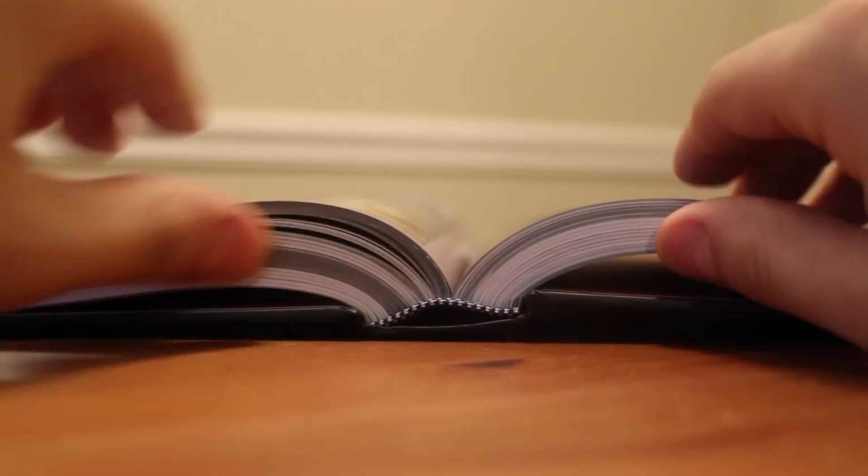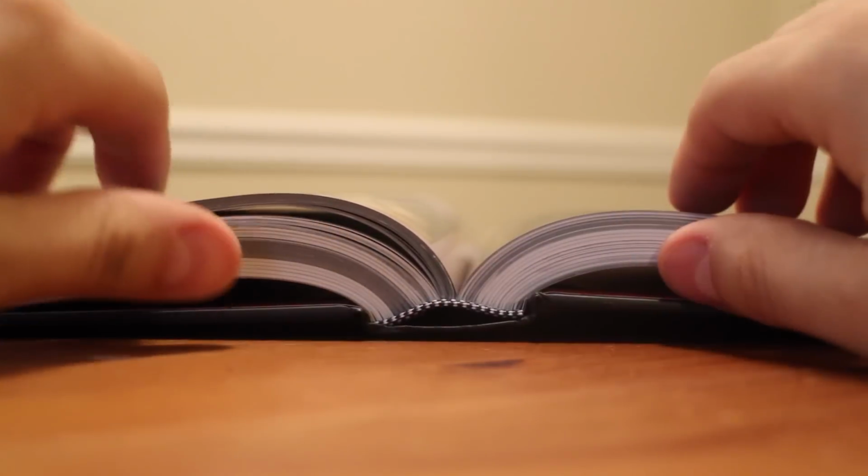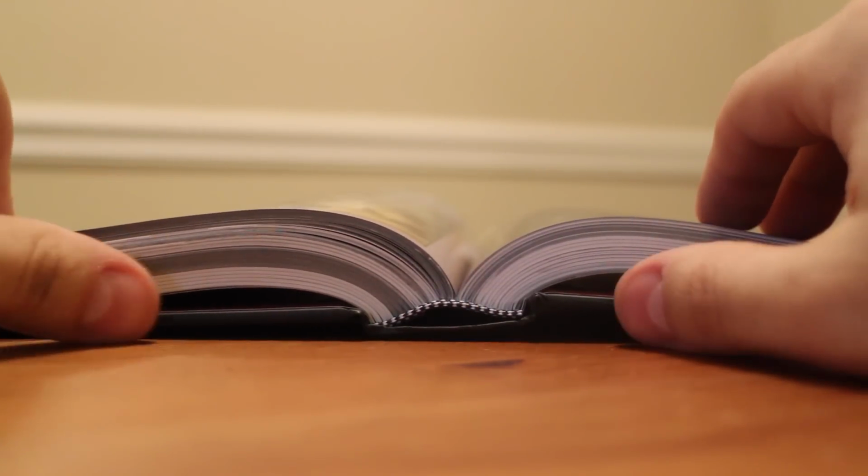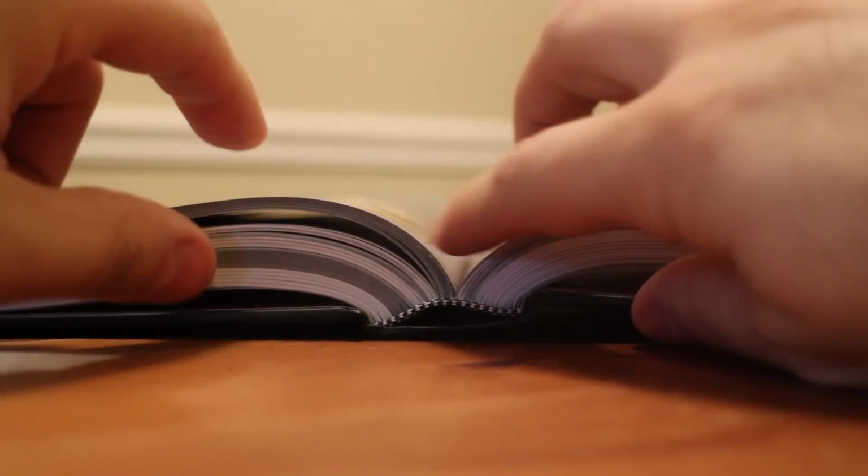It is a little bit tighter than some other books that have been released recently. That eye hole is not as large as it has been on Marvel books, but there's still not a lot of gutter loss.